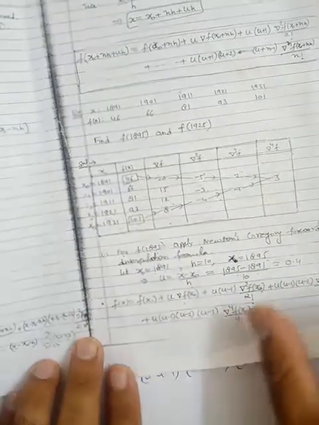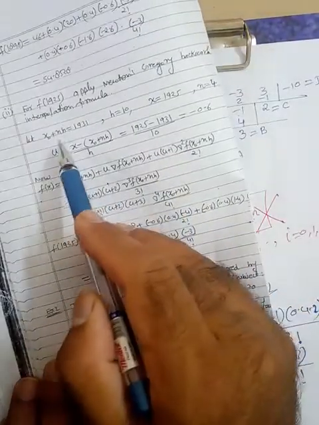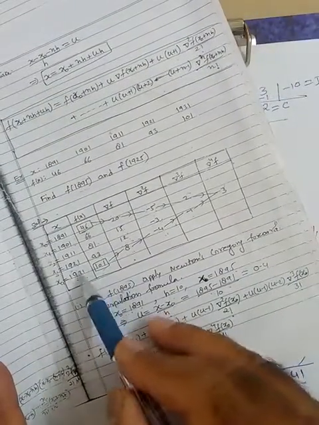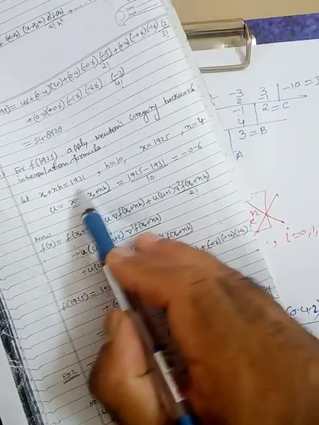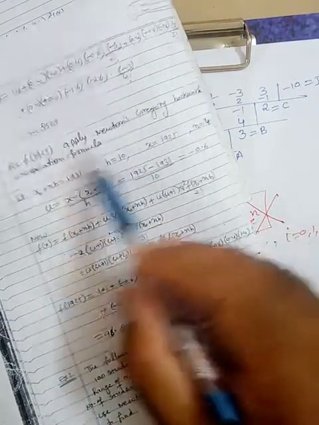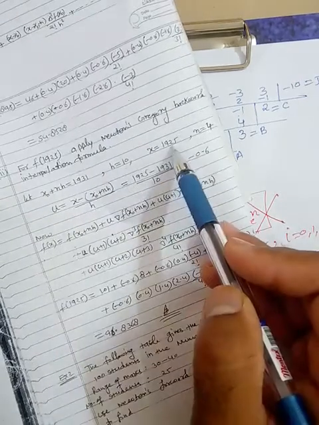Fine, and now we will use the formula. So the formula is here, x naught plus nh. The last value in this table is 1935. This is x naught plus nh. So x naught plus nh is 1931, and h is 10, the differencing. Now the desired value of x is 1925.